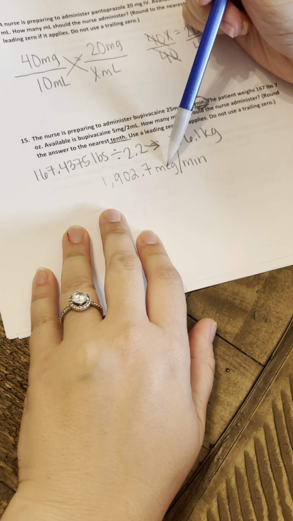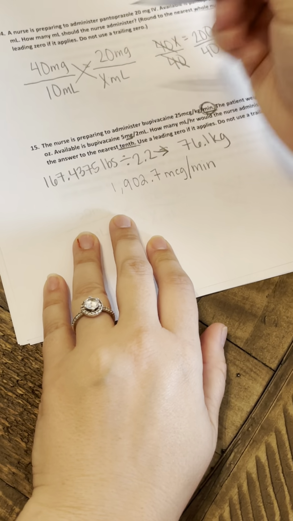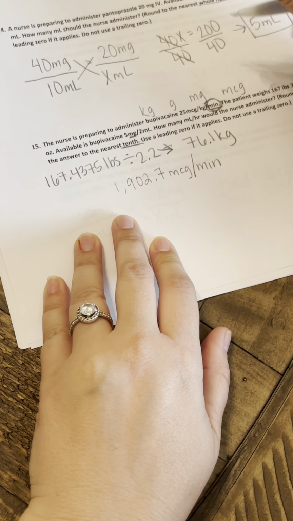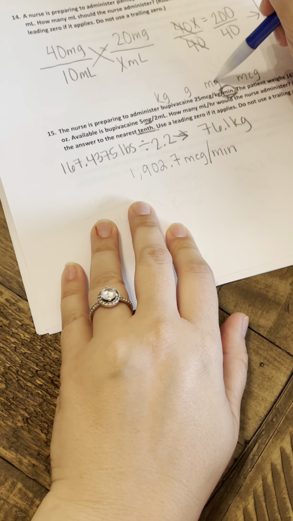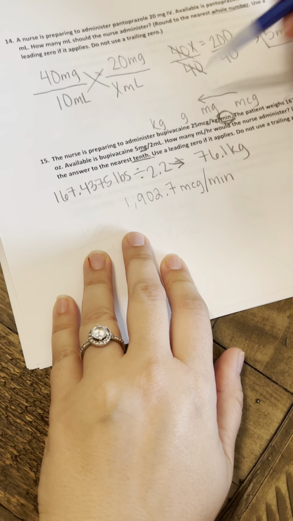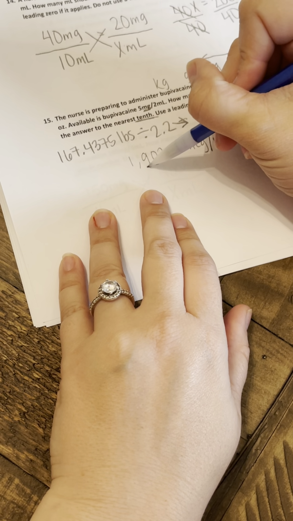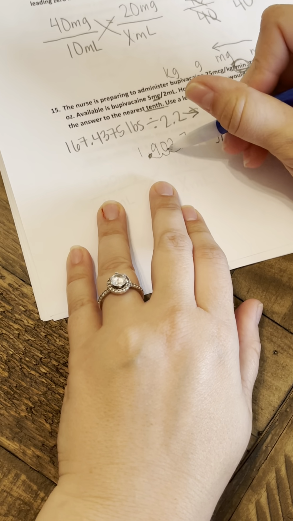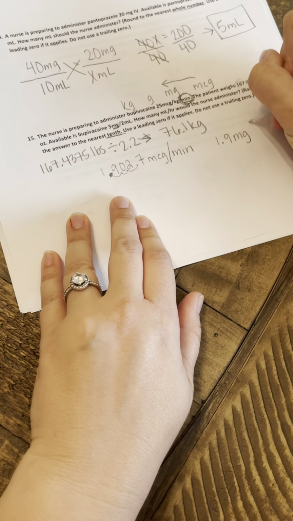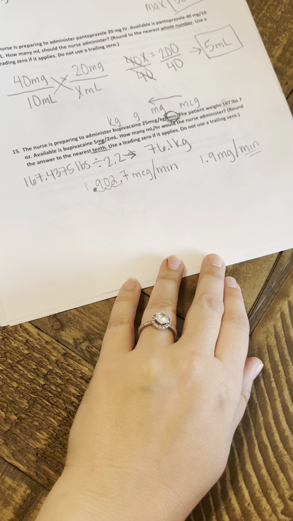Now we need to change these micrograms to milligrams because what we have available is in milligrams. So we have kilograms, grams, milligrams, micrograms. We are going from micrograms to milligrams, so we're moving this way. So we're gonna move our decimal place over to the left 3 times, or divide by 1,000. So 1, 2, 3. So we have 1.9 milligrams per minute. Keep writing that per minute so that you don't forget at the end.